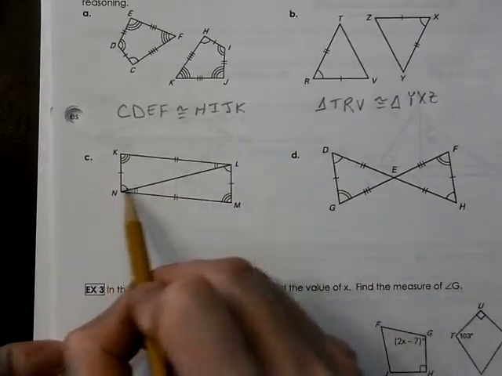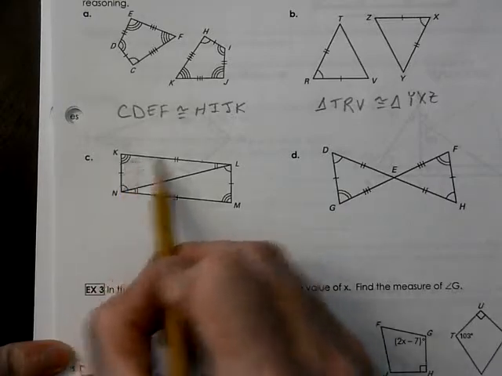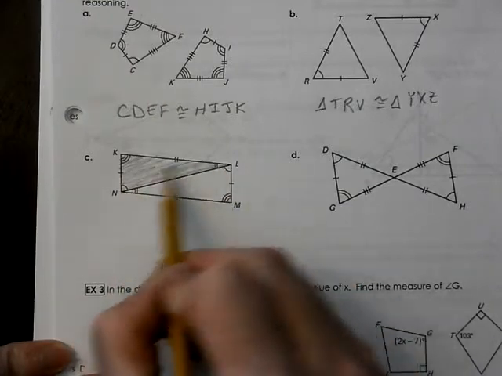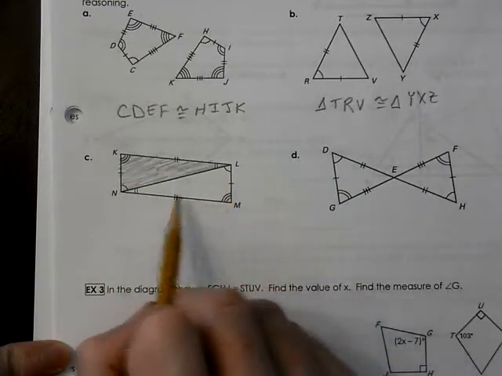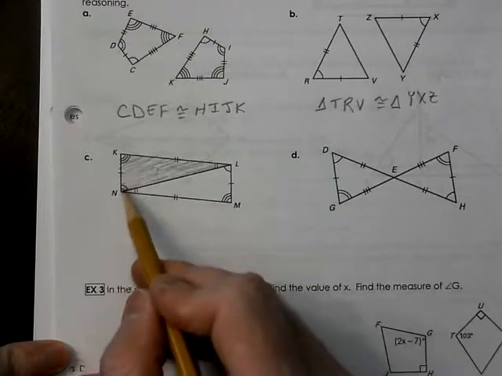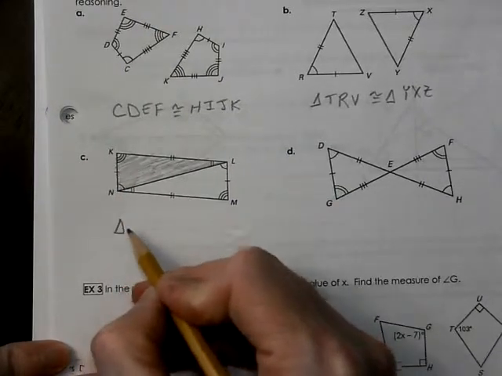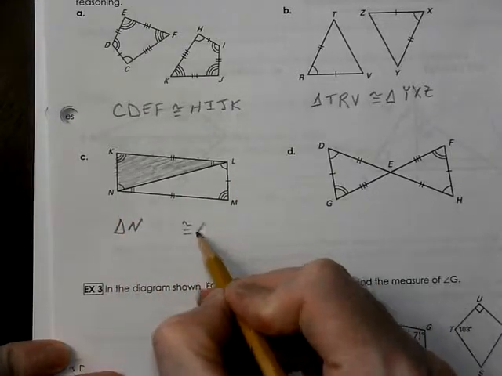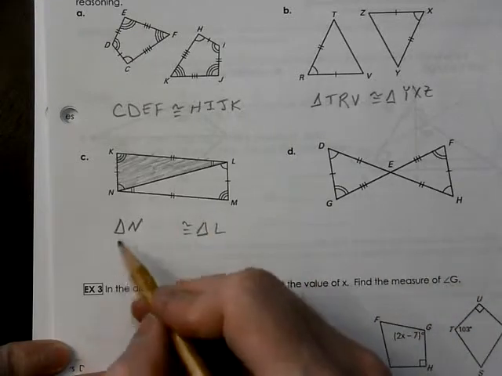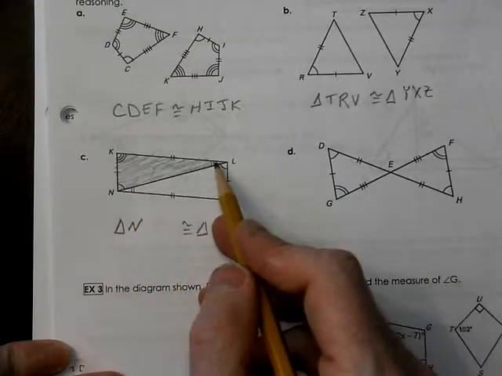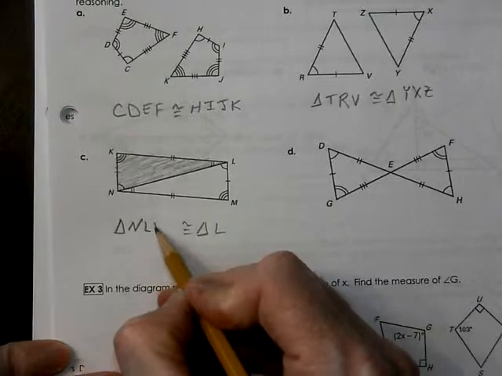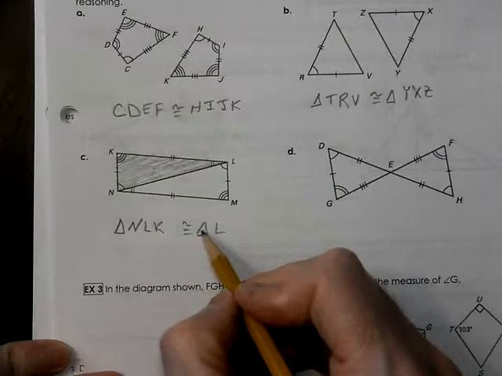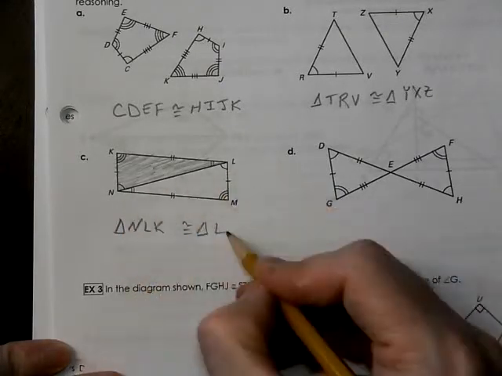We have two triangles. We have the triangle on top, that would be this one. And then we have the triangle that's farther down. The triangle on top that has one tick mark is N. The triangle on the bottom with one tick mark is triangle L. Triangle N, and then we're going to talk about NLK. We went from one tick mark, two tick marks to three tick marks. Over here we're going to go LNM.